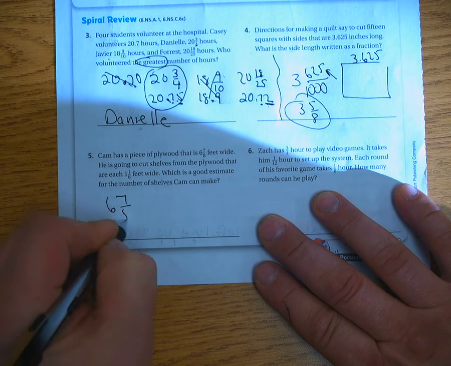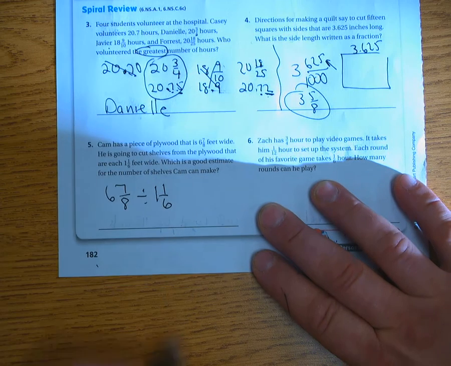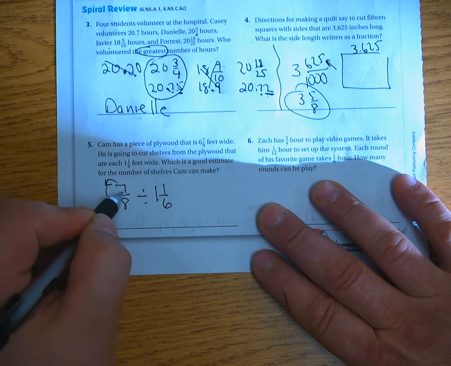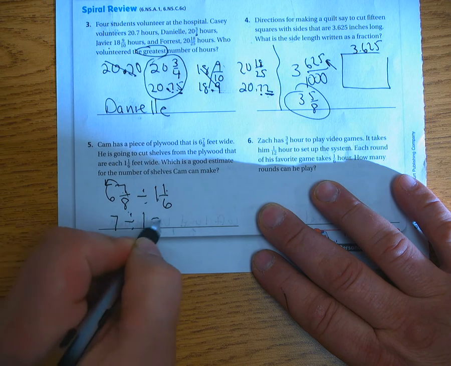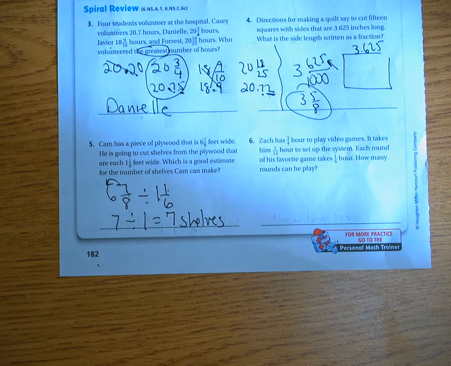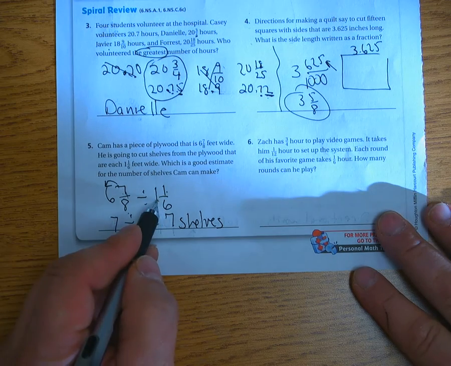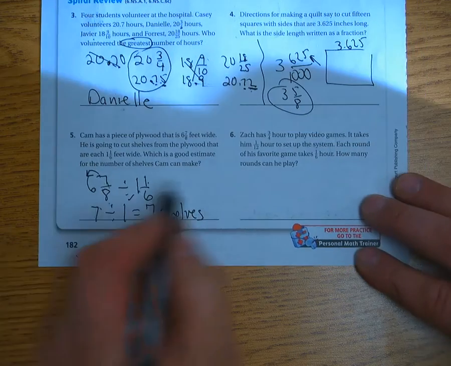So essentially, you have 6 7/8 divided by 1 1/6. Okay, well, this is closer to 7. So we're going to say 7. This is almost 7 divided by, and this is close to 1. So an estimate would be 7 shelves. We rounded this to 1 and this to 7 because it's more than half.